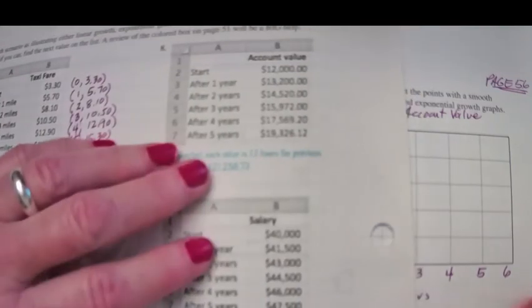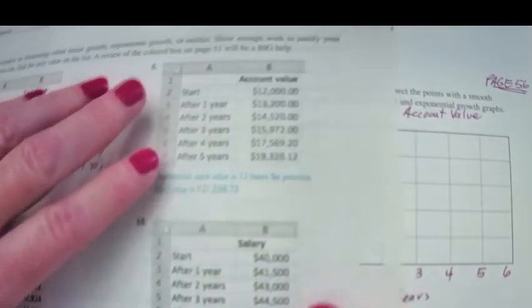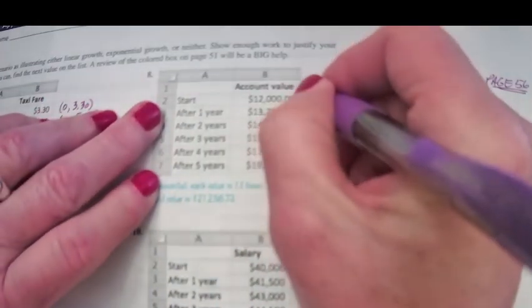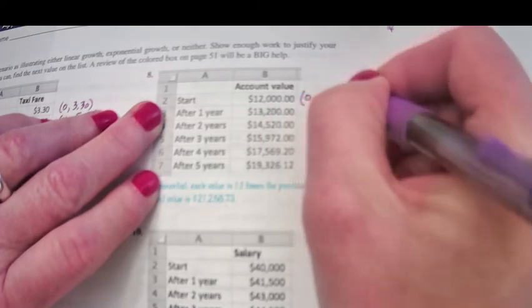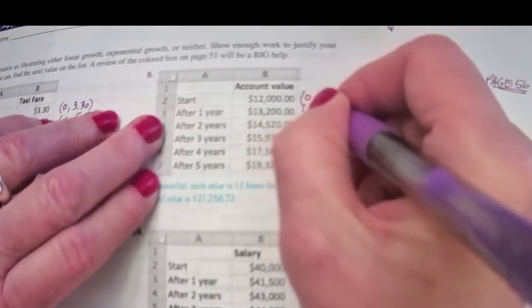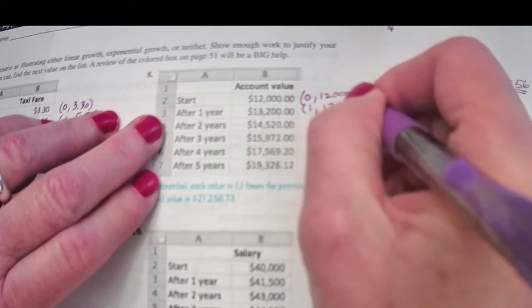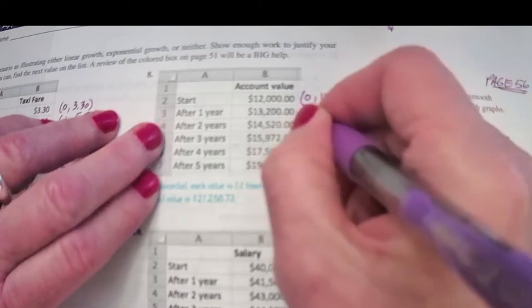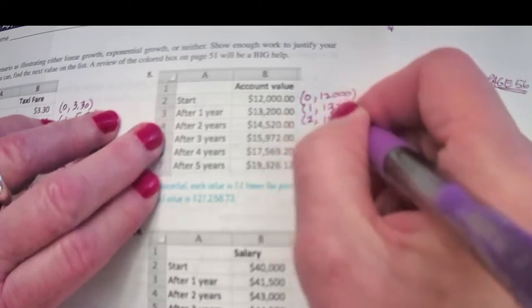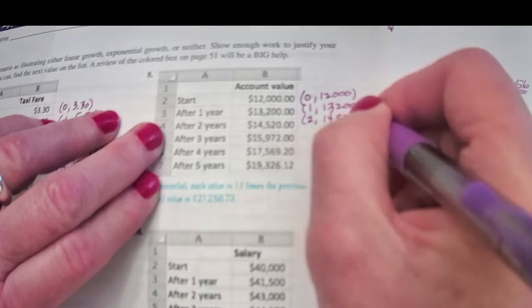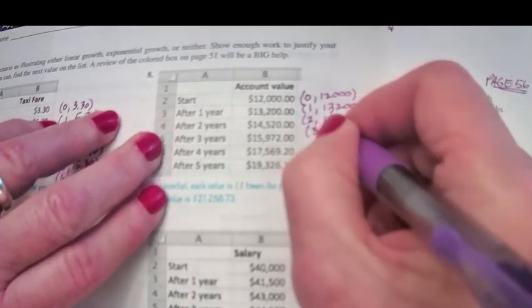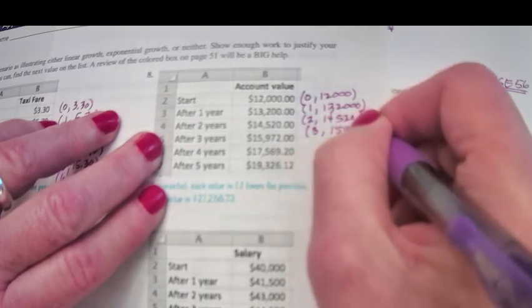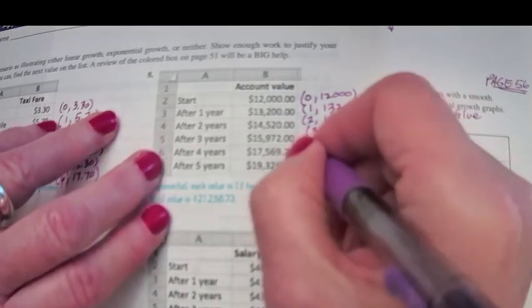So going back to this page, I want to create ordered pairs. At the start point, $12,000. After 1 year, $13,200. After 2 years, $14,520. After 3 years, $15,972.